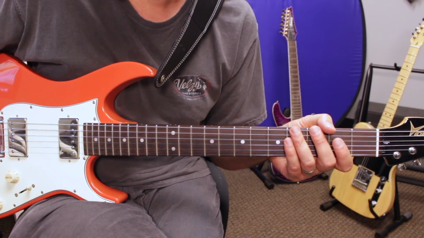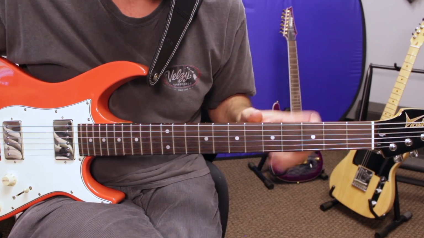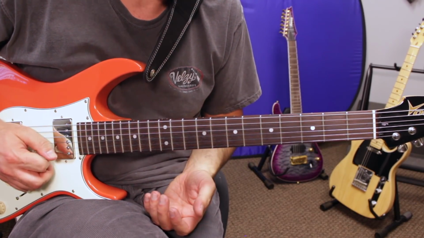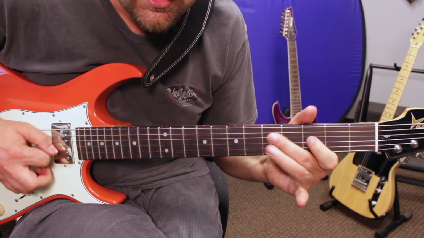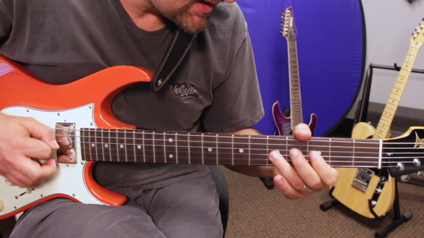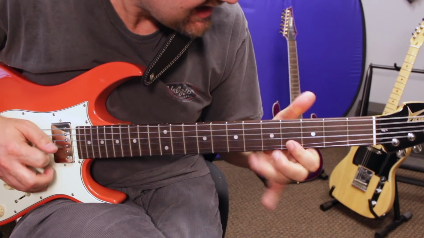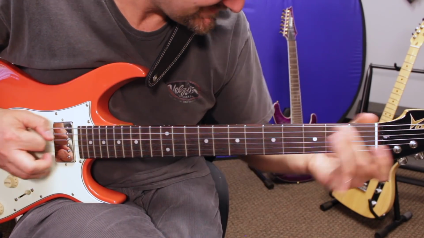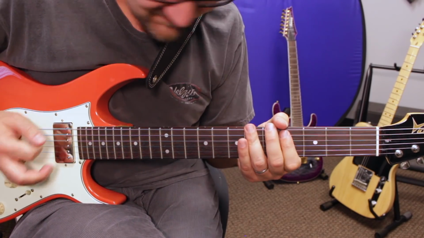Let me play a little bit here using the same zone of the fretboard. Starting with the first position of G minor pentatonic. And start an idea here and end it in the next. Right?